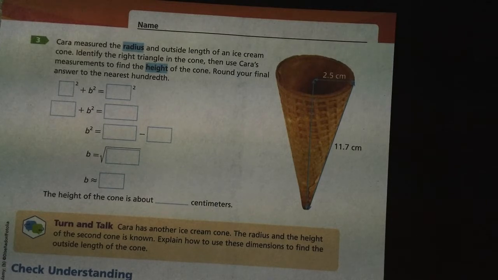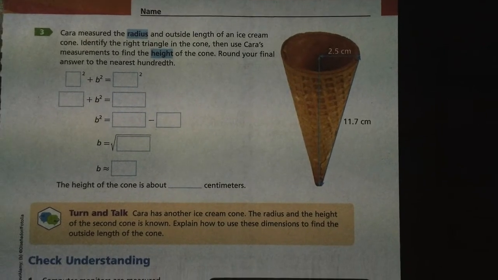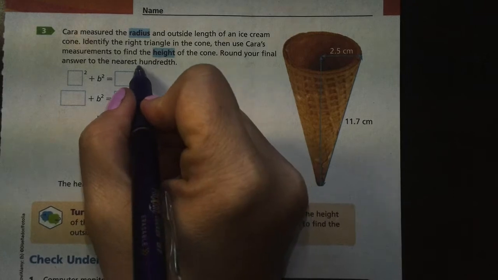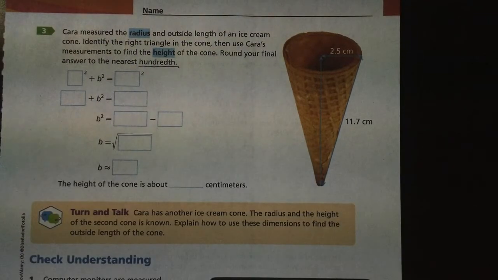All right, so Kara measured the radius and outside length of an ice cream cone. Identify the right triangle in the cone, then use Kara's measurement to find the height of the cone. Round your final answer to the nearest hundredth place. So far we've been doing tenths, now we're going to do hundredths place.